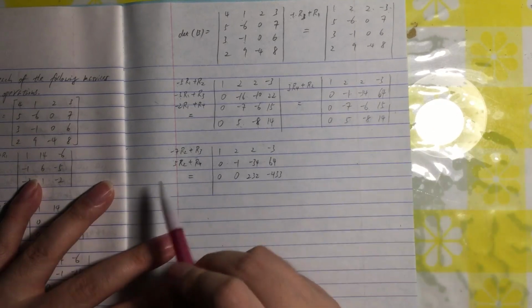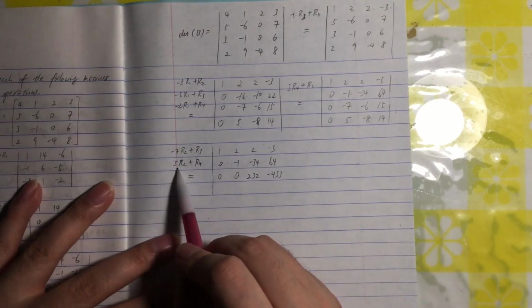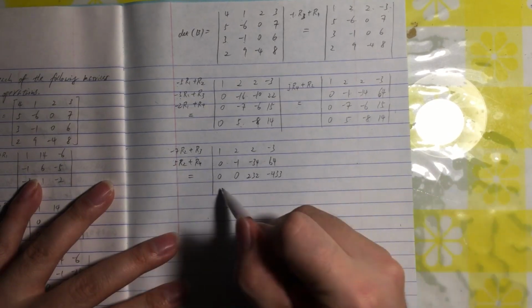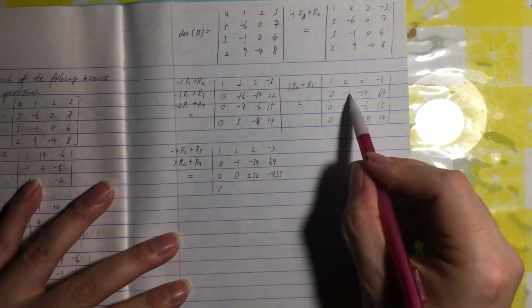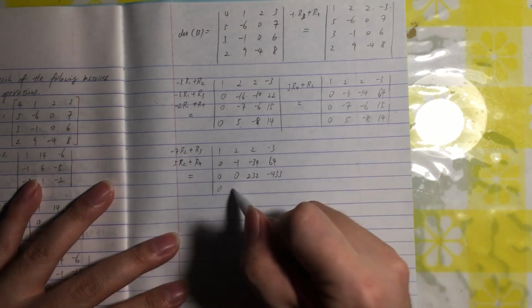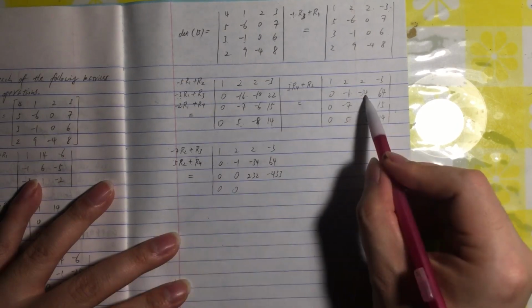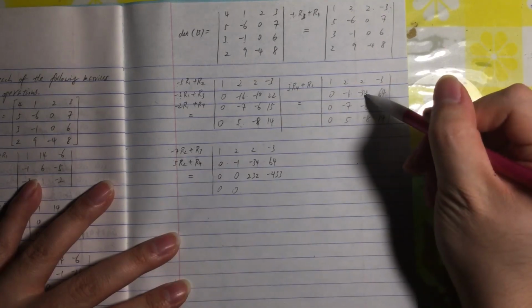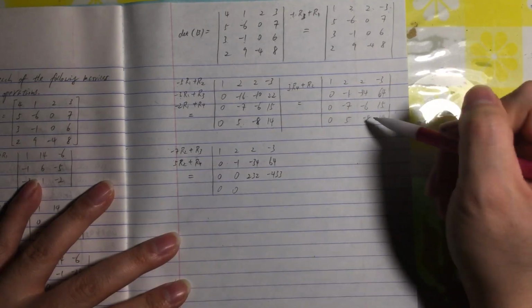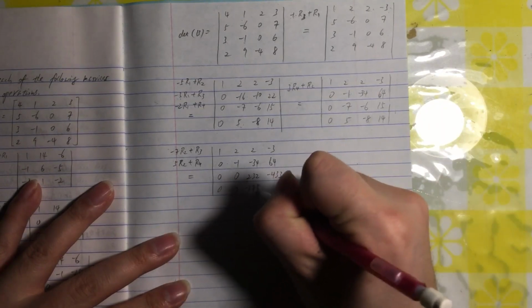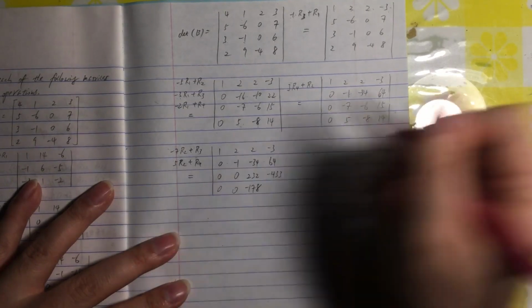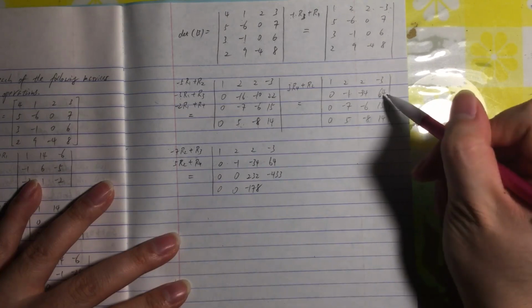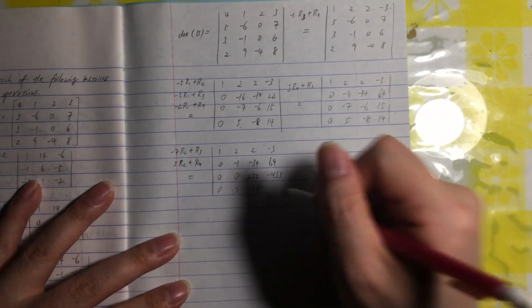Next, multiply second row by 5. Add it to the fourth row. I get 0. 5 times negative 1 is negative 5. Negative 5 plus 4 is 0. 5 times negative 34 is negative 170. Negative 170 plus negative 8 is negative 178. Next, take 5 times 64. That's 320. 320 plus 14 is 334.